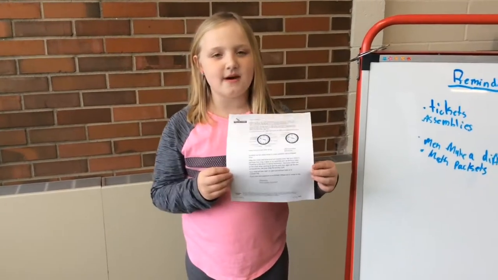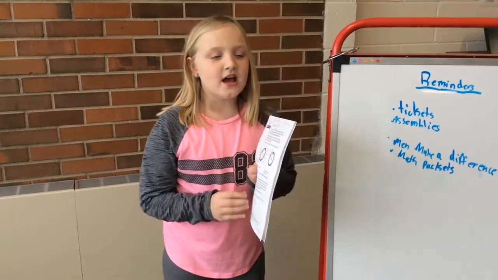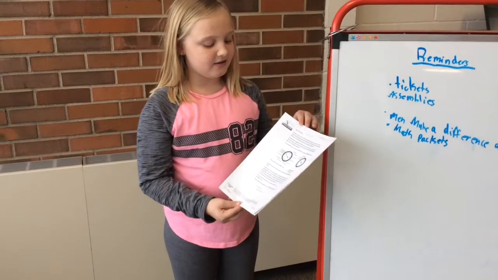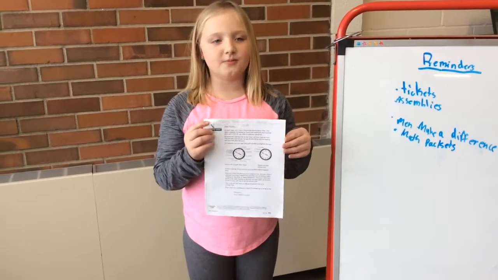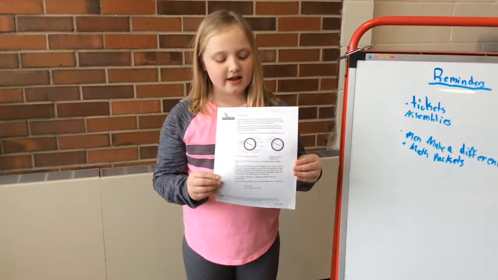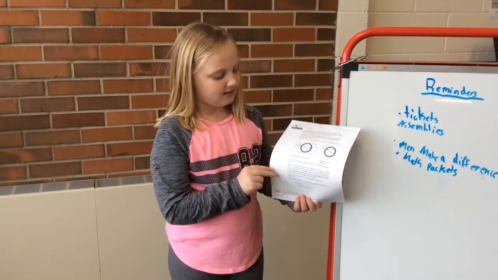Also, don't forget about the math packets. They come home every Monday. You don't have to bring them back, and they're just for you to help you with what we're doing in school. And this is the one for this week.